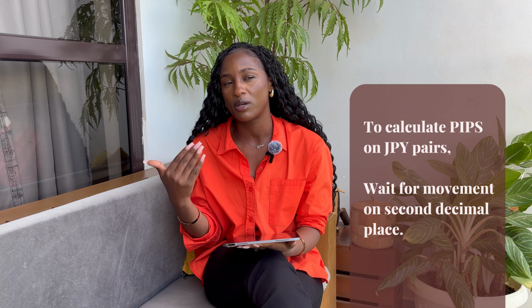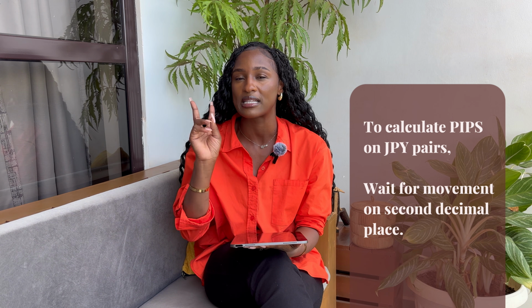And then when it comes to JPY pairs, it's a bit confusing. It's because as for them, they are priced differently. So for you to be able to calculate pips on JPY pairs, you would have to wait for movement on the second decimal place. With Euro USD or with other pairs that don't have the JPY, the movement is calculated on the fourth decimal place. But then when it comes to JPY pairs, the movement is calculated on the second decimal place. So if the second decimal place moves by, let me say, 2 to 3 ticks, that is like 2 pips or 3 pips. If it goes down by, let me say, 2 or 3 pips, that means it has changed by those number of pips.